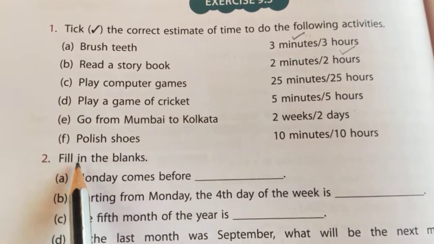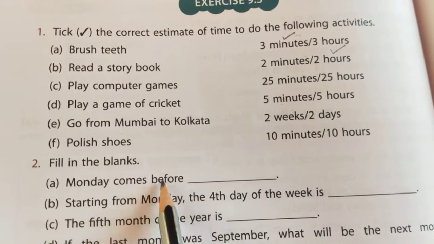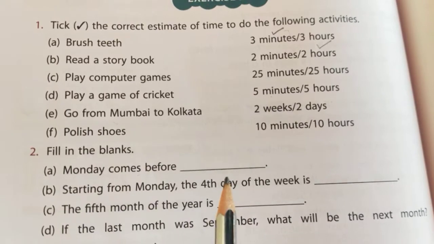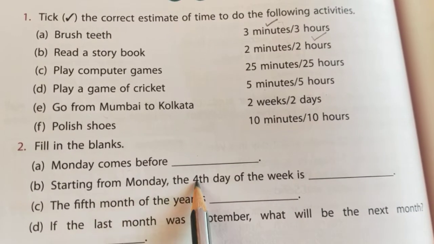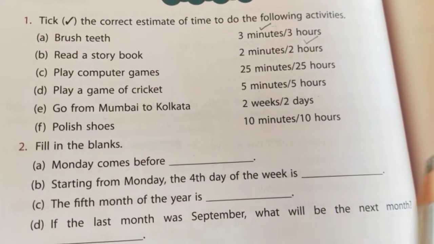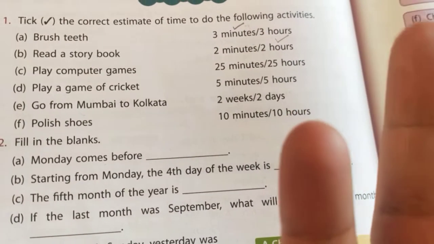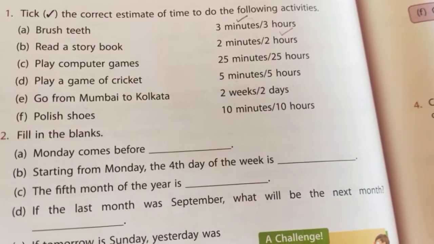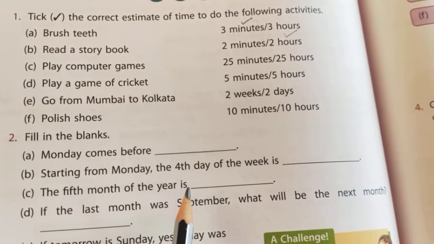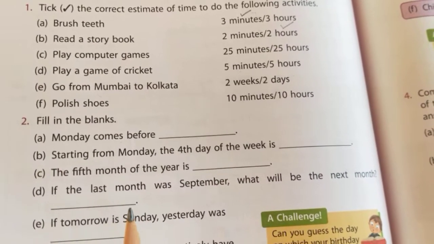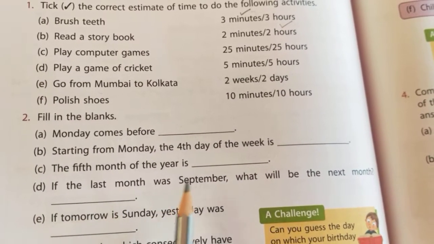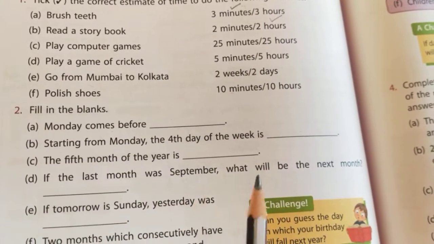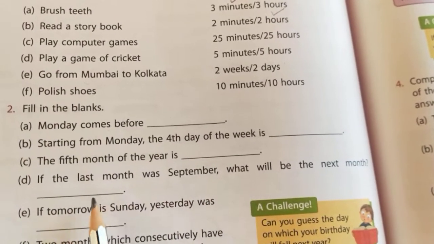Now in question number 2, fill in the blanks. Monday comes before which day? Now these are easy questions. You just write the answer down. Starting from Monday, the 4th day of the week is, now you have got Monday as the first day, Tuesday, Wednesday, Thursday. Thursday is the 4th day. The 5th month of the year is, you can count it out. If the last month was September, which will be the next month? So after the month of September, which month comes, you can write it down.